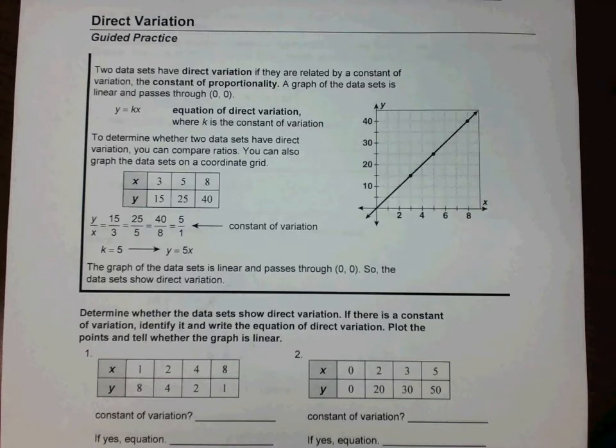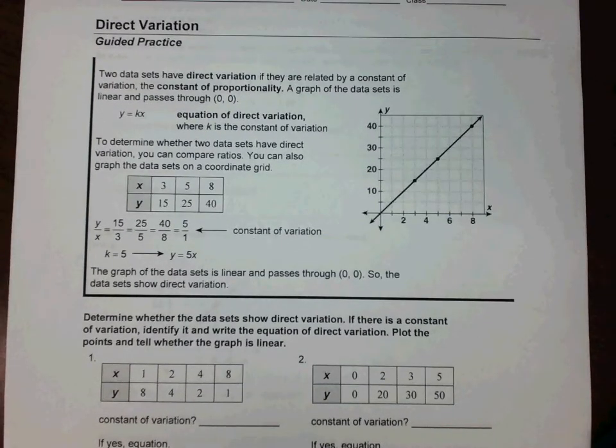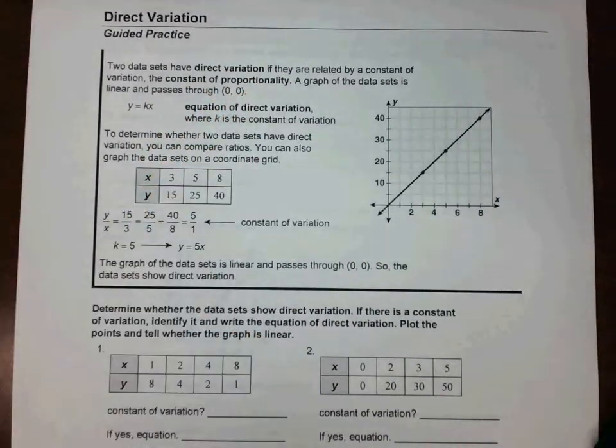Okay, so this lesson is over direct variation, which is really just another word for proportional relationship. So you're going to hear a lot of the same things that you've already heard because this is, like I said, a different vocabulary word, but the same thing as proportional. It says two data sets have direct variation if they are related by a constant of variation, called the constant of proportionality. We've already used that term before in class, so this should sound familiar.